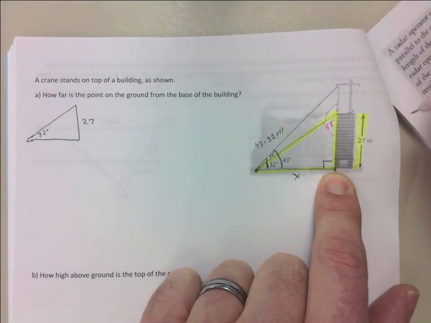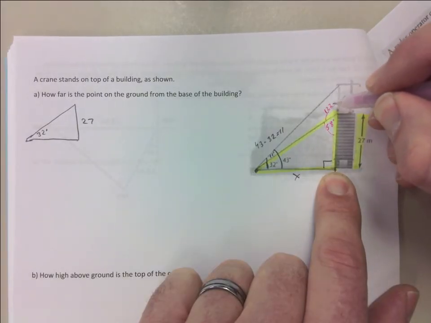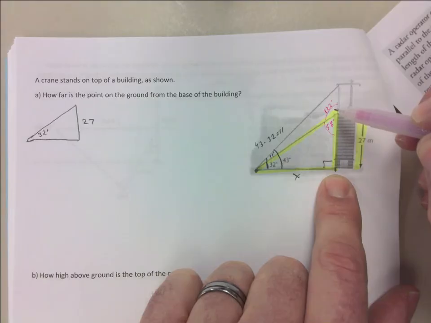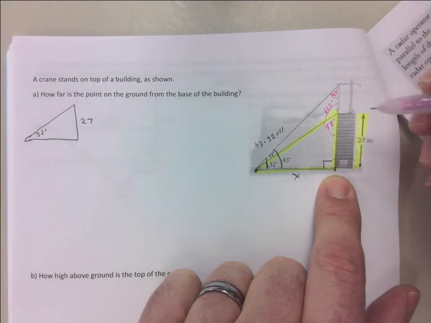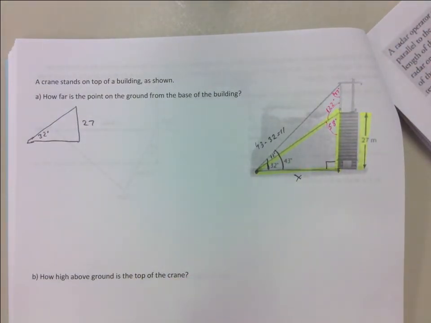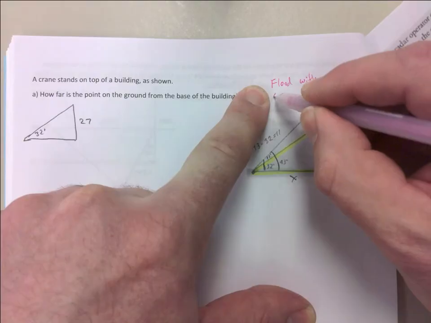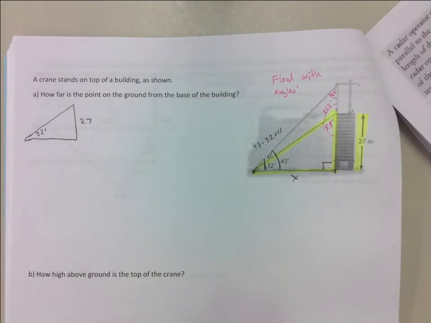What, 2 to get to 60? So 122. Okay, 122 there. And then 11 plus 122, that's 133. 7 to get to 140, so 47 for this angle right here. So you figure out angles everywhere. I would call this flood with angles. That is probably a good strategy. It's like, hey, I can find out a bunch of angles based on the information that I'm given.